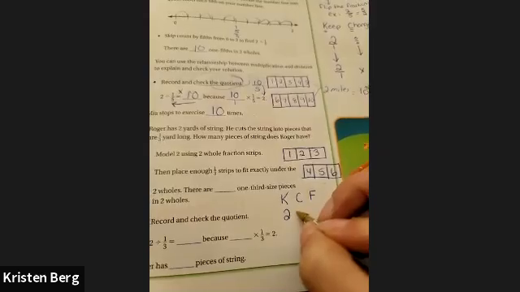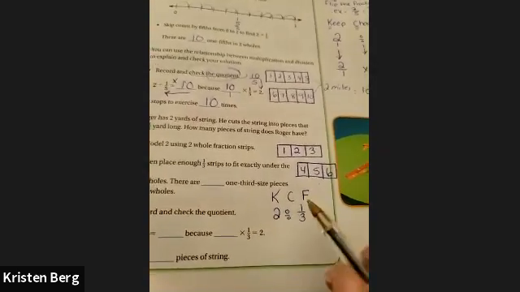You could have also done your keep, change, flip method. So it would be taking your 2 yards and you're going to divide it into 1/3 yard pieces. So here we go. We're going to see how many 1/3 go into 2 yards. So in order to do this, it needs to be in fraction format.